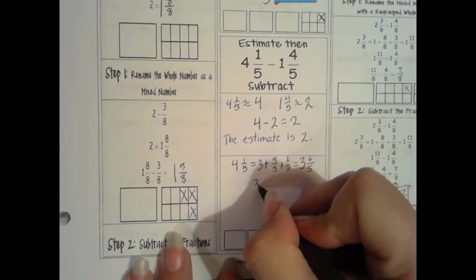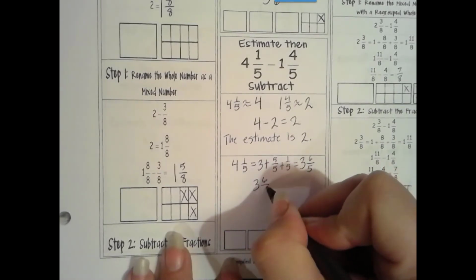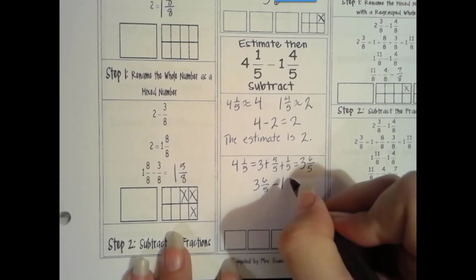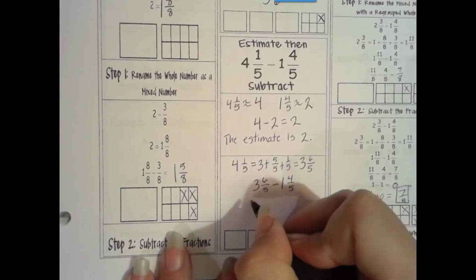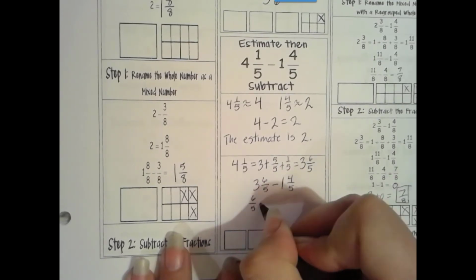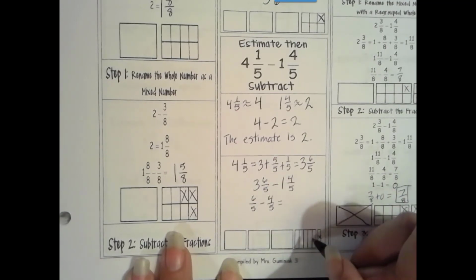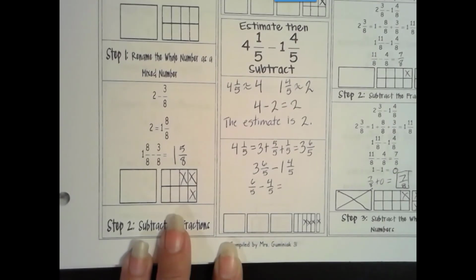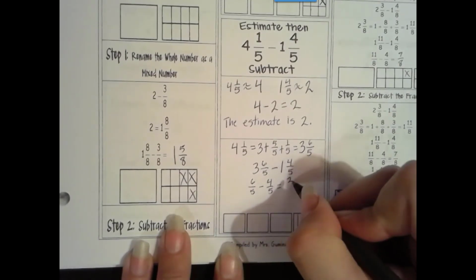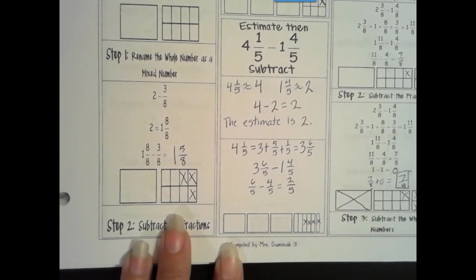Now that it's cut into pieces, I'm going to subtract the fractions first. If I take away 1, 2, 3, 4, I am left with 2/5.